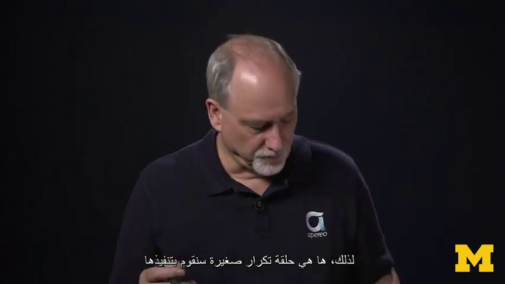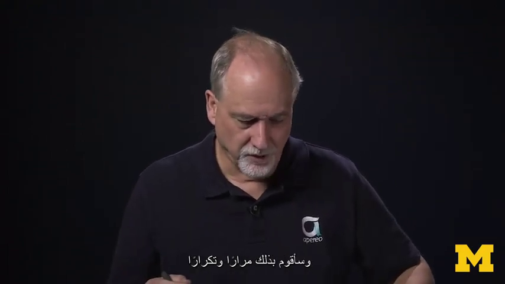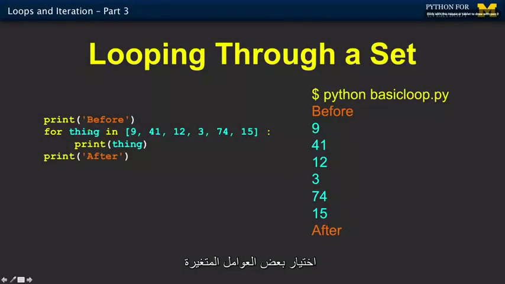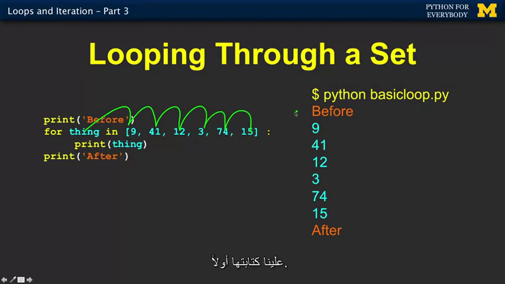So here's the little loop that we're going to do, and I'm going to do this over and over again, and you're going to get tired of these numbers. For iteration variable in 9, 41, 12, 3, 74, 15. We print out a before, so we're going to do something before the loop, we're going to do something during the loop, and after the loop. Right now I'm just printing everything out, so you kind of see how the loop works, okay?